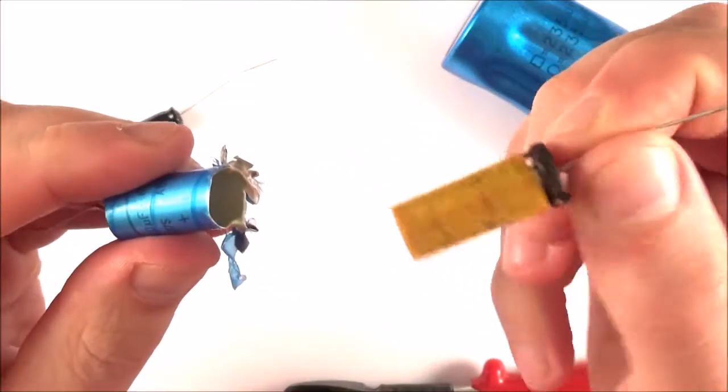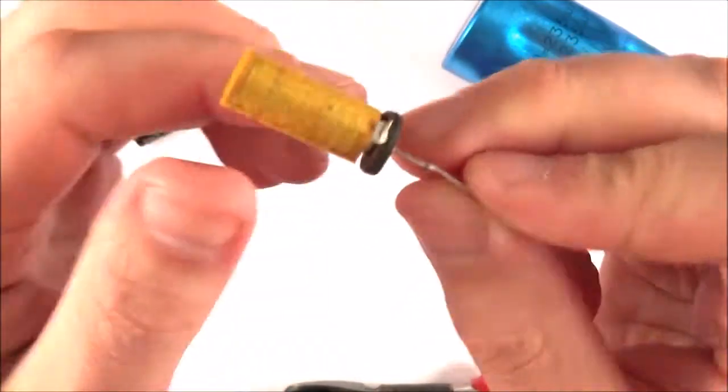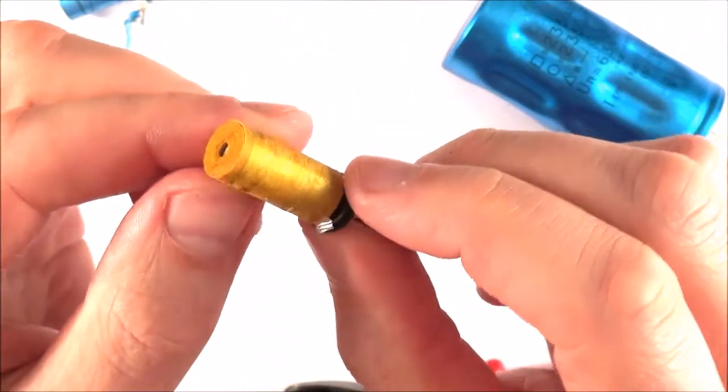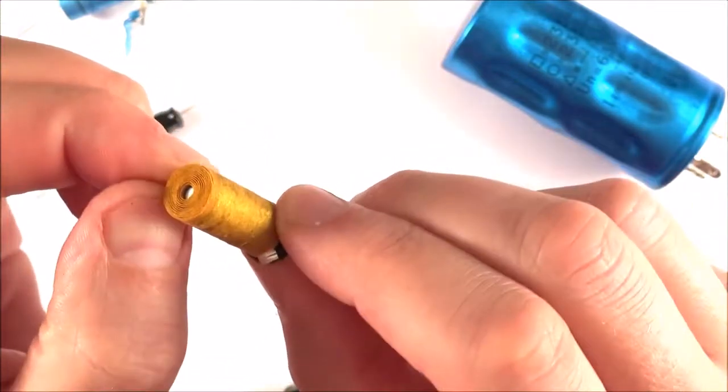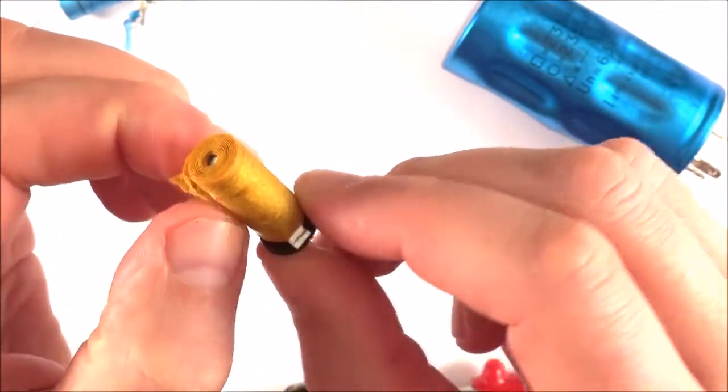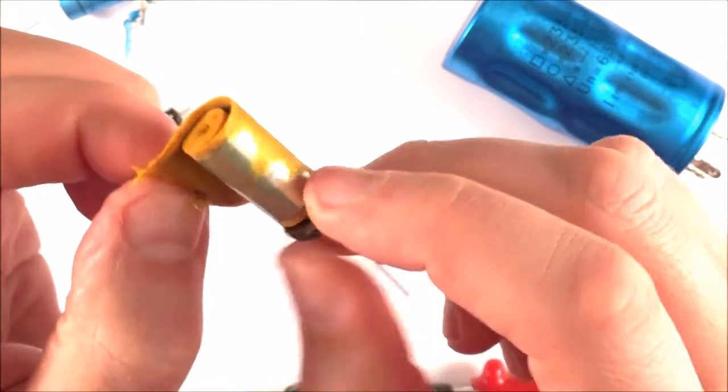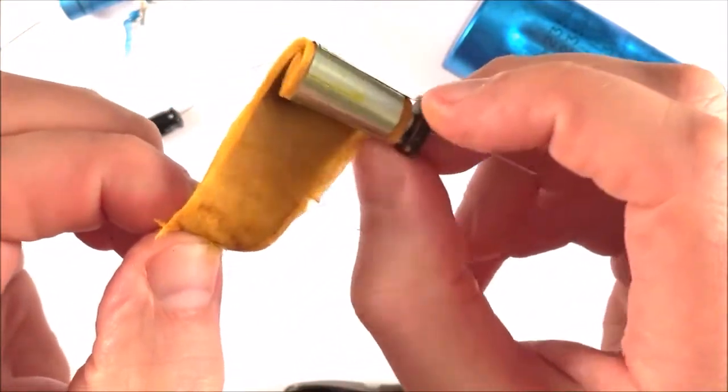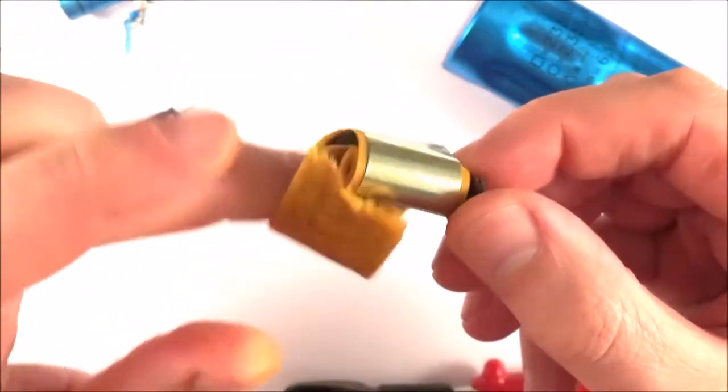So now what I can do is take out the inside, and this is the inner part of a capacitor, and I can start to unwind it. I wouldn't necessarily advise you doing this, but what I'm going to do is just start unravelling what's inside.